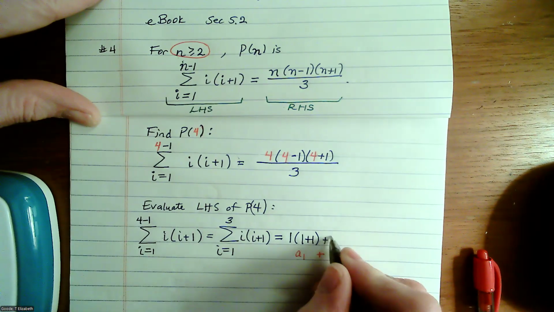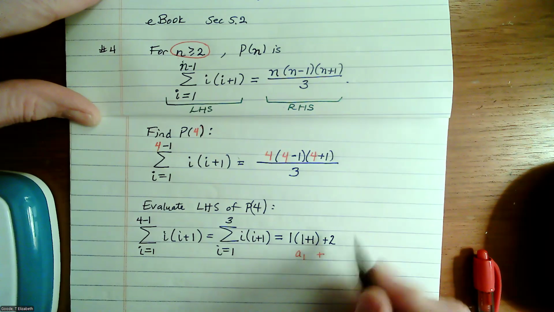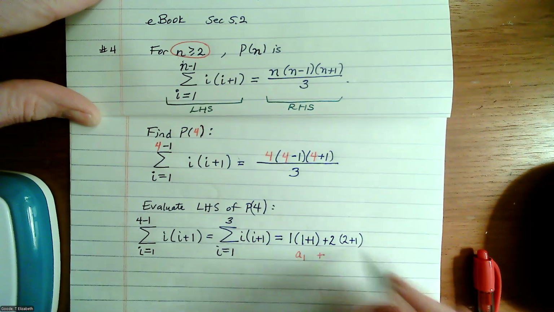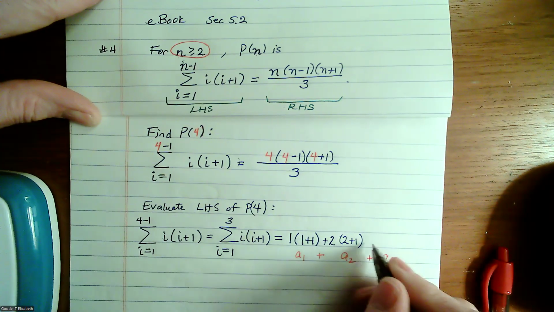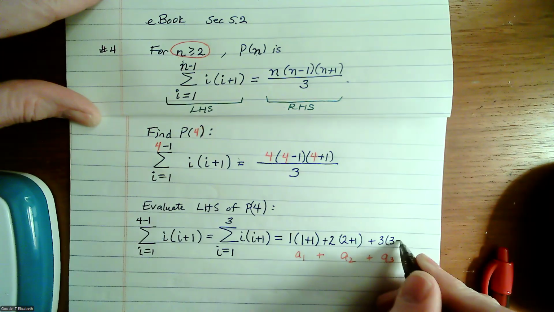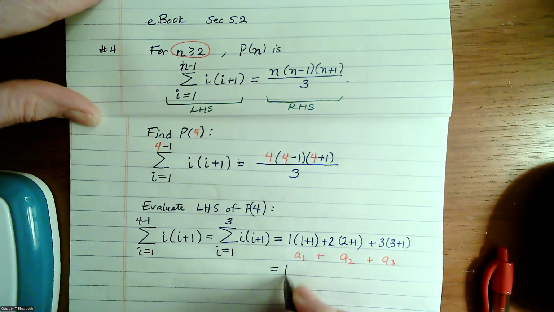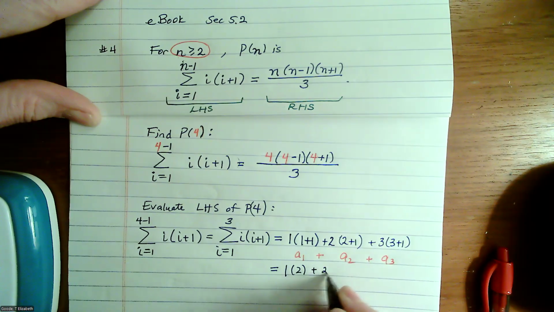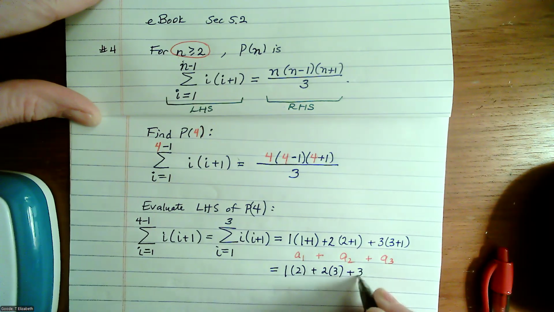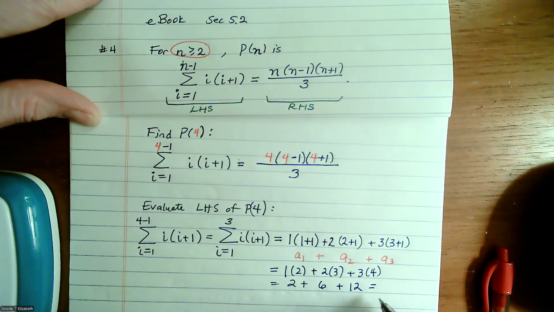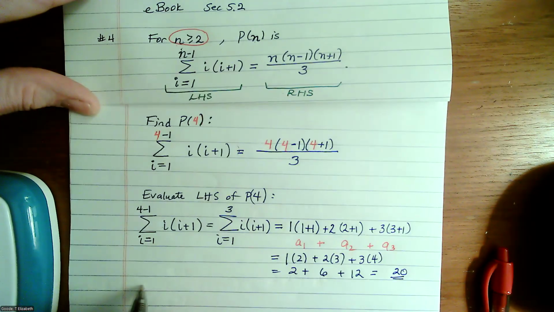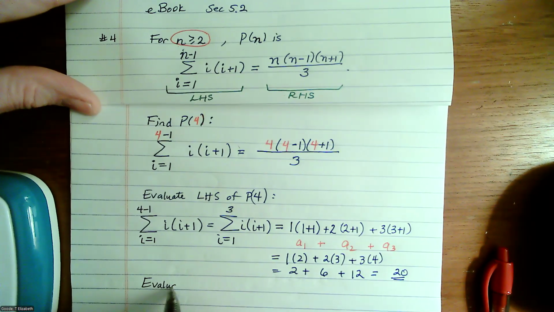A2 is 2 times 2 plus 1, and A3, our limit, is 3 times 3 plus 1. So let's figure out what that is. It's 1 times 2 plus 2 times 3 plus 3 times 4. So it's 2 plus 6 plus 12, and that's 20, isn't it? Yep. All right. Now, let's evaluate the right-hand side of P of 4.